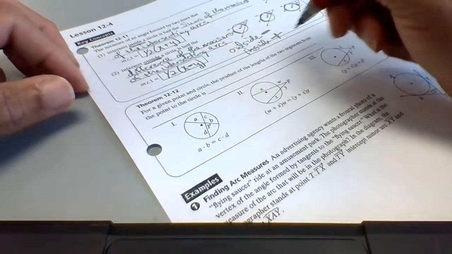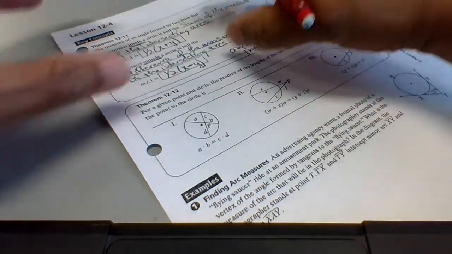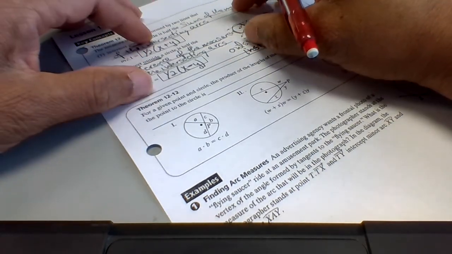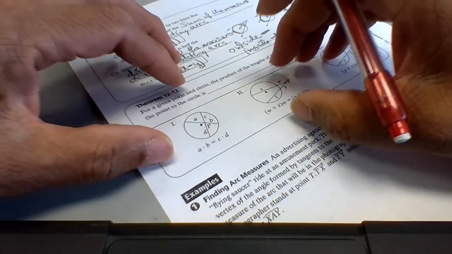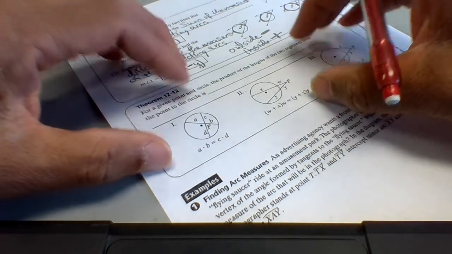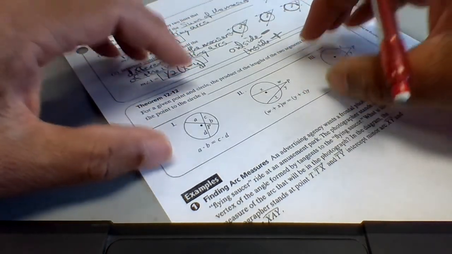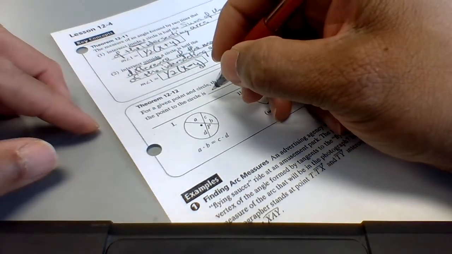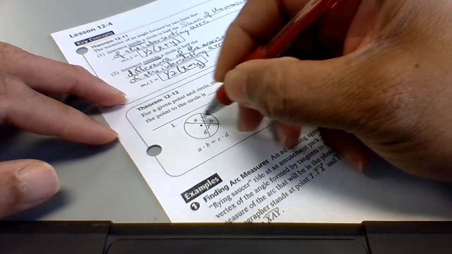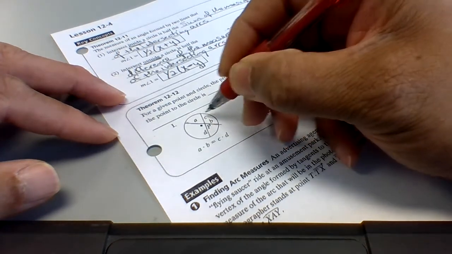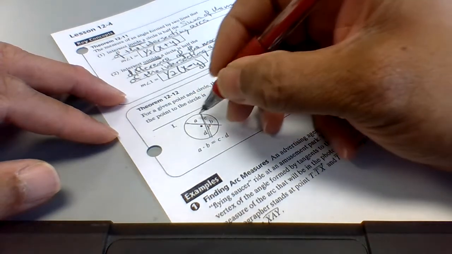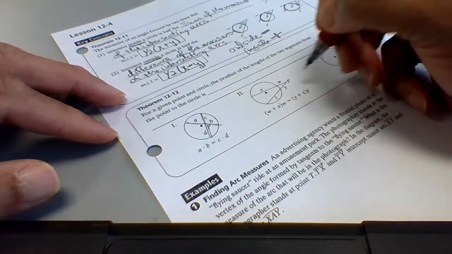All right. This dealt with measurements, angles, how much each angle is. These deal with how long the line segment is, so what the length of the line segment is. On this, you just follow the line on down. A times B is equal to C times D, if I'm trying to find the length and it's inside of the circle.